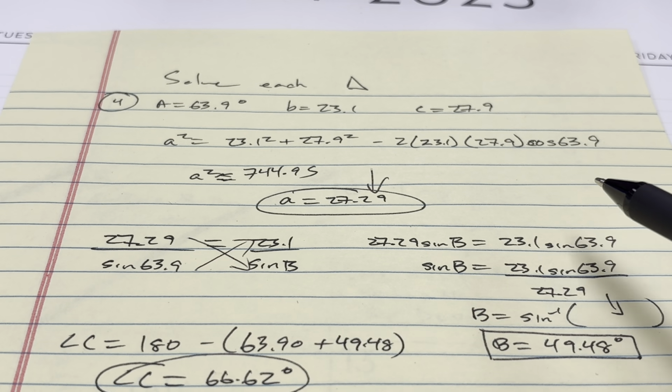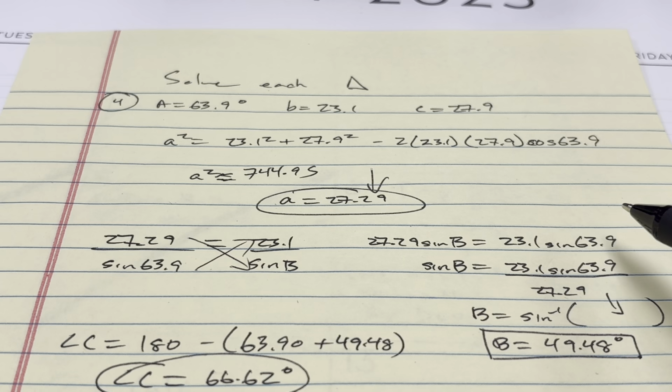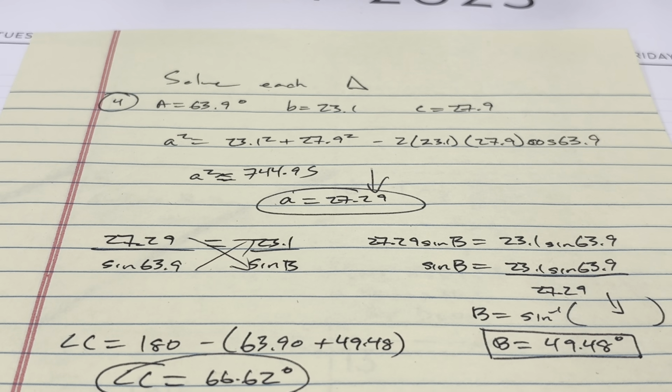Add them up. Subtract from 180. And that should be C. Again, depending on your rounding. I don't know if you're going to try the other way too, but we better be very, very close, if not exact. That's how we were in the third one today, when I'm making this video.